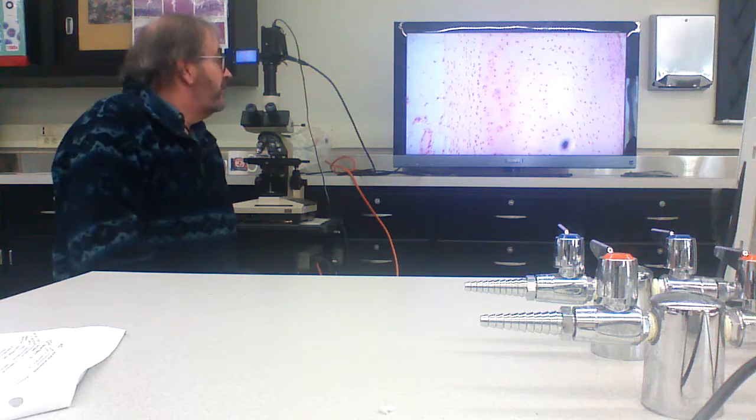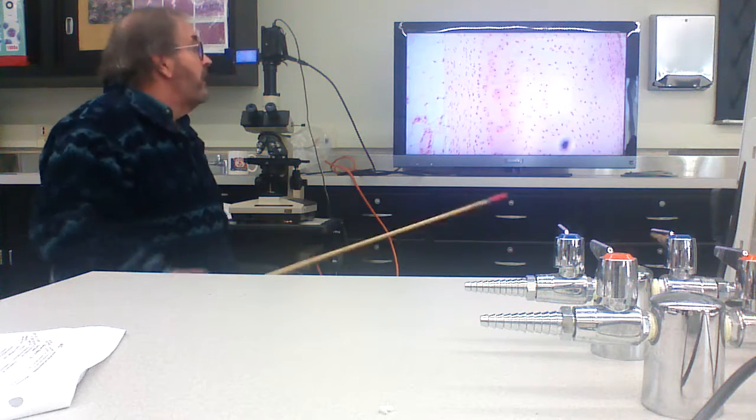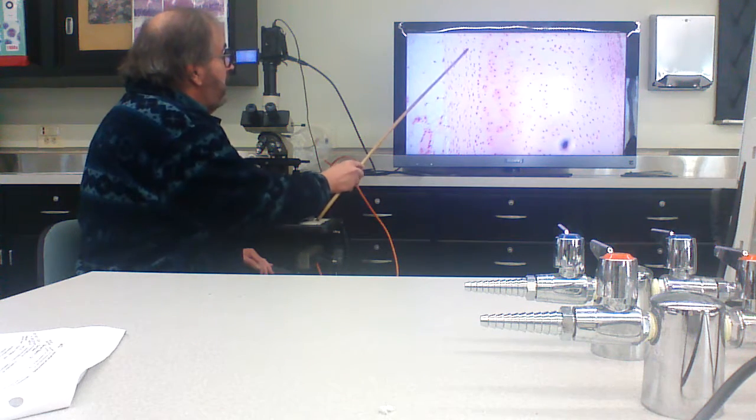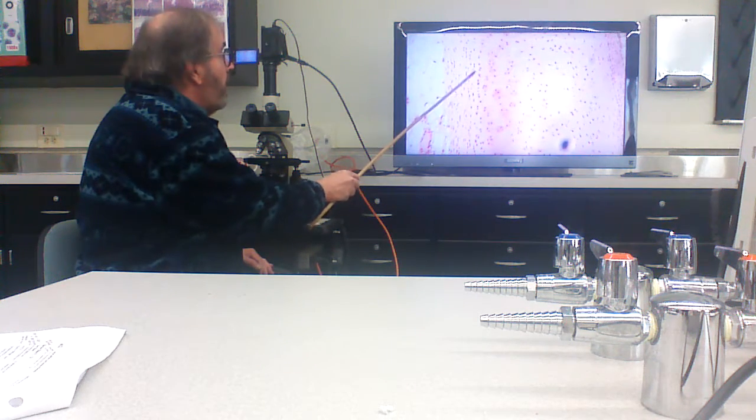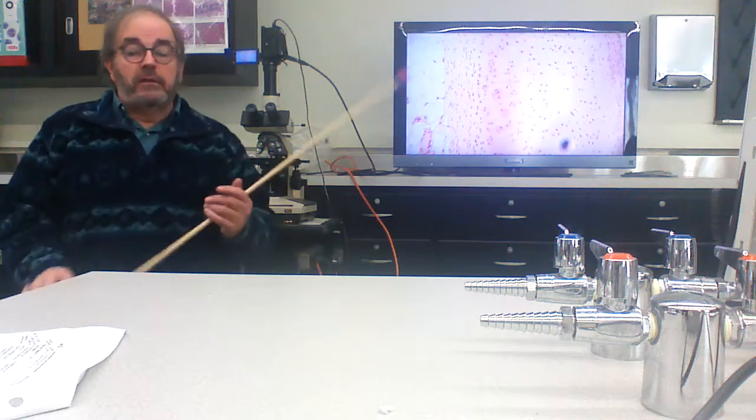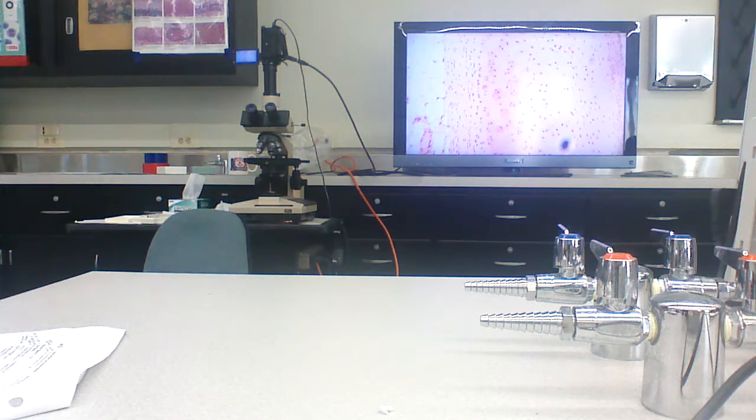And genic means forming. So these cells, right, are chondroblasts. Right? So the term blast means cells that are going to form something. So chondroblasts are cells that can form cartilage.